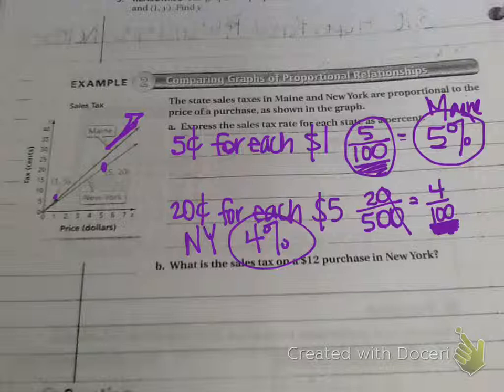Now, does that make sense based on our line? Well, in Maine, are they increasing? Look at your line. Is it increasing at a more rapid pace than in New York? I'd say the answer is yes. In Maine, you're increasing more quickly than in New York. You're not going to have quite so much sales tax to pay.